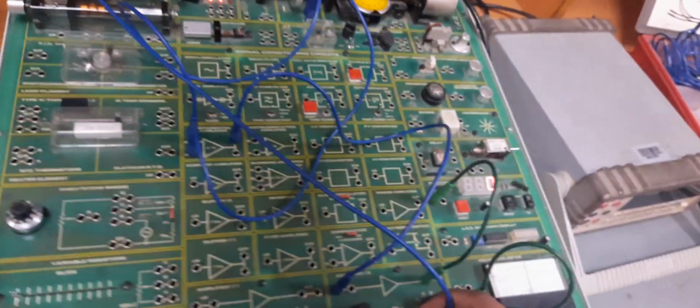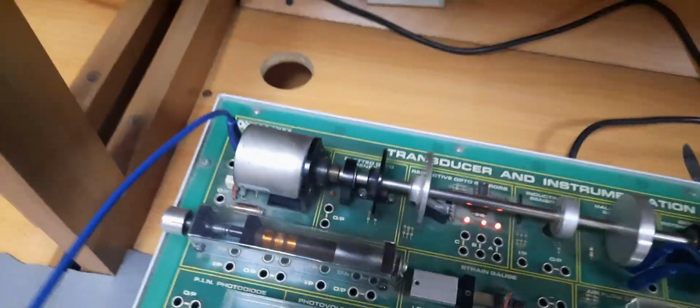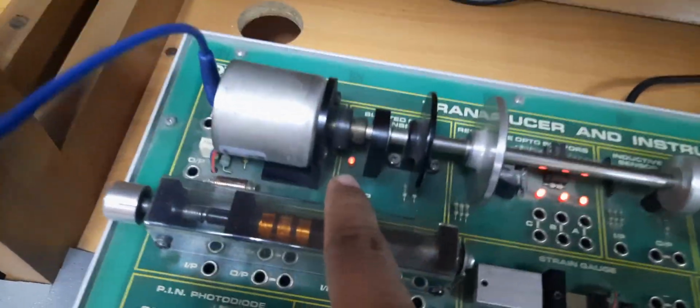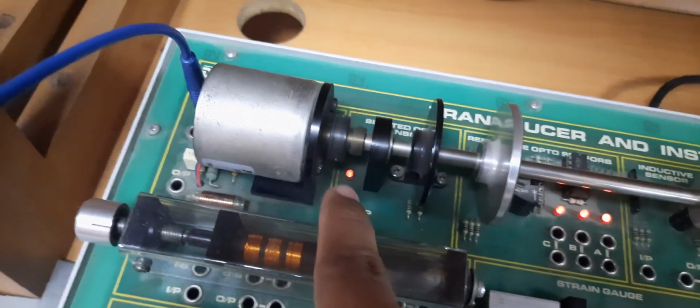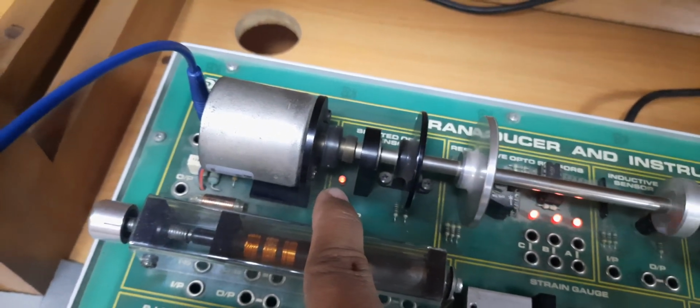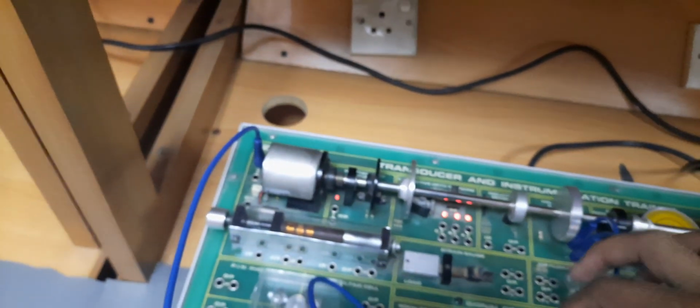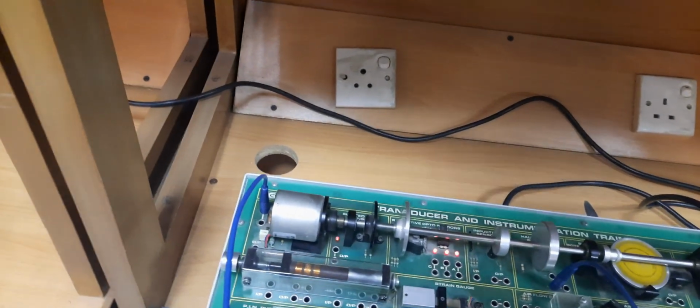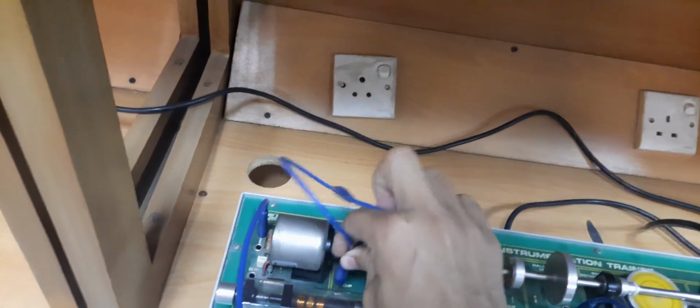See, whenever the slot appears, the LED turns on. You can also connect the counter as well. I'm not making the complete circuit because this is only a summary. First I will give it 5 volts. See, it's blinking but you can't read how many times it is blinking. So you need a counter. You will connect the output node with the counter.